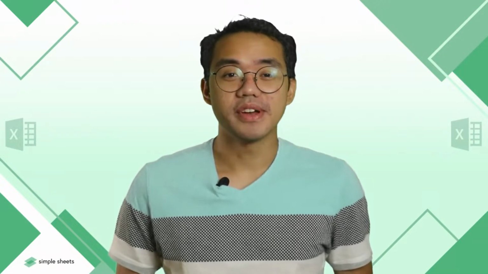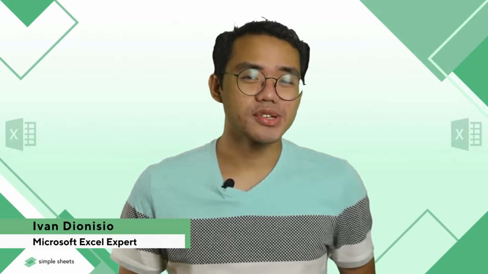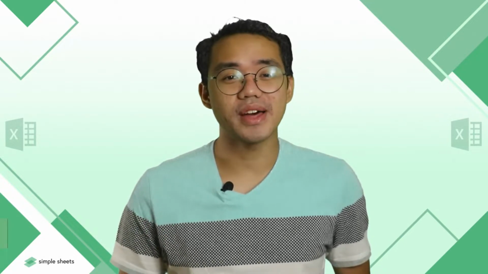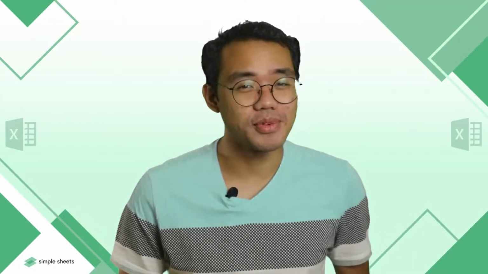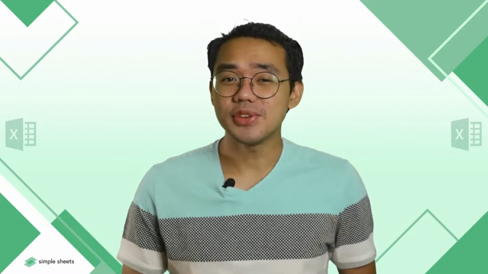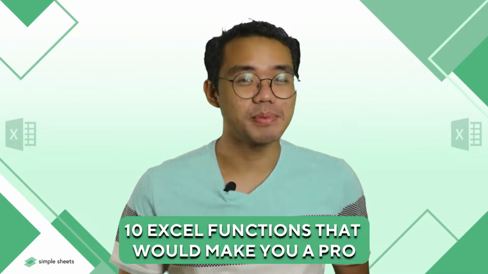Like any job, you wouldn't want to leave home without your toolkit. If you work in construction, you wouldn't want to leave home without your tool belt, helmet, and high-vis vest. If you work in IT, you wouldn't want to leave home without your laptop. And if you work with Excel, you wouldn't want to leave home without these 10 Excel functions that would make you a pro.